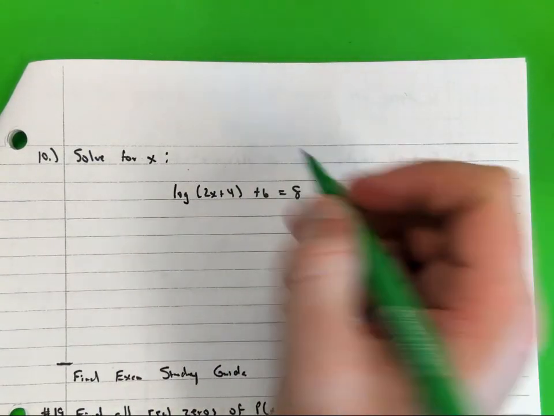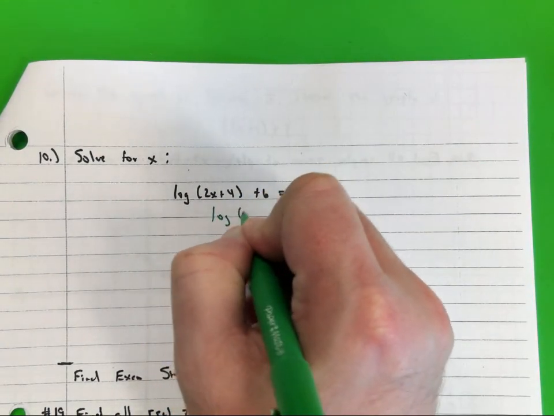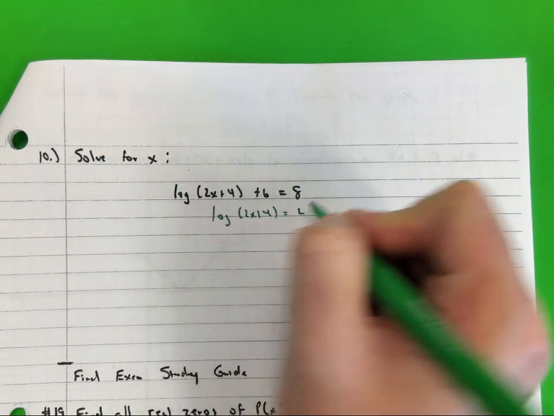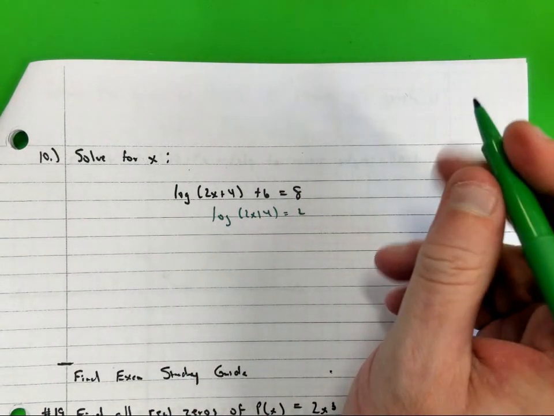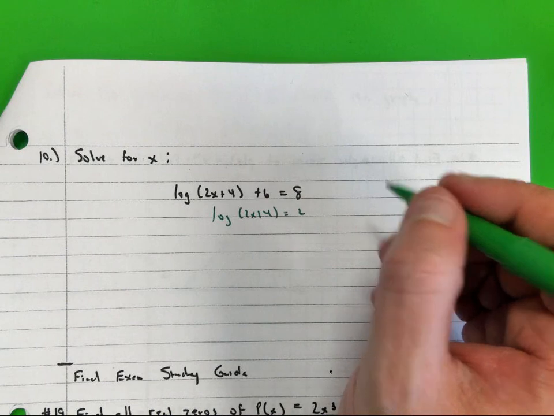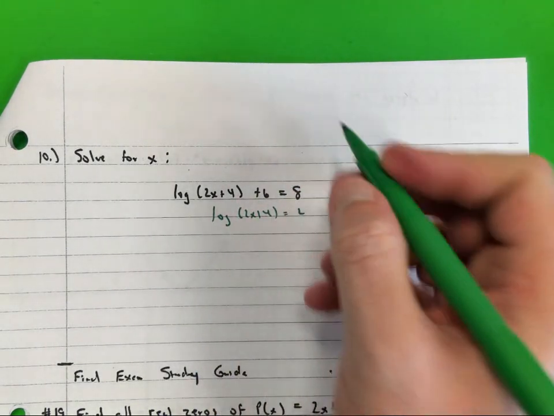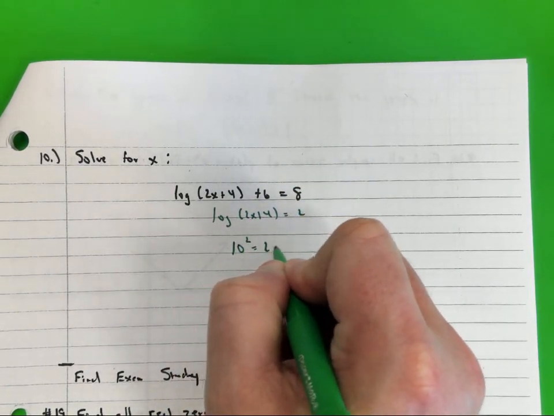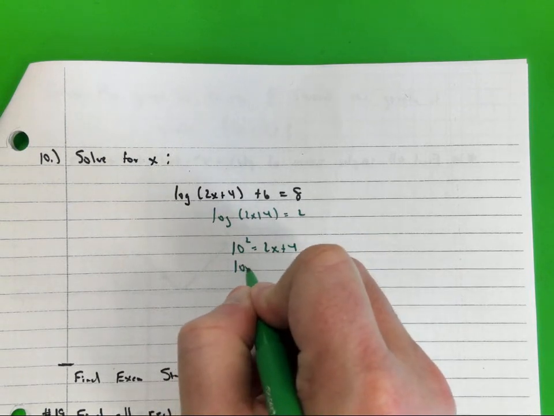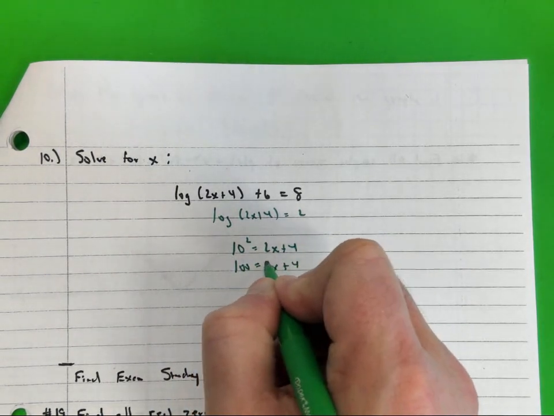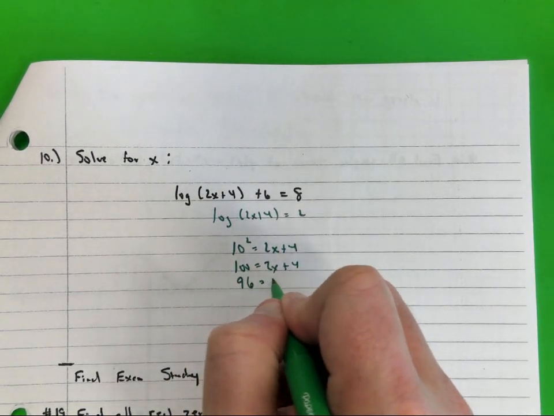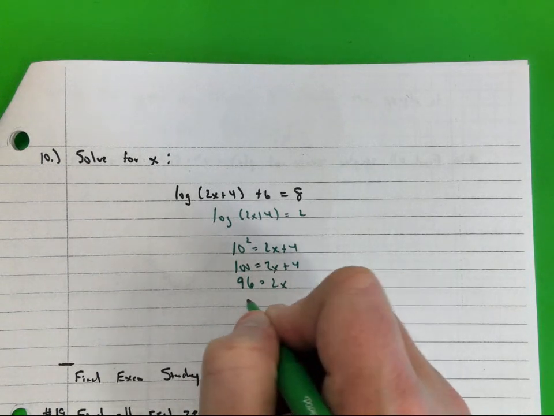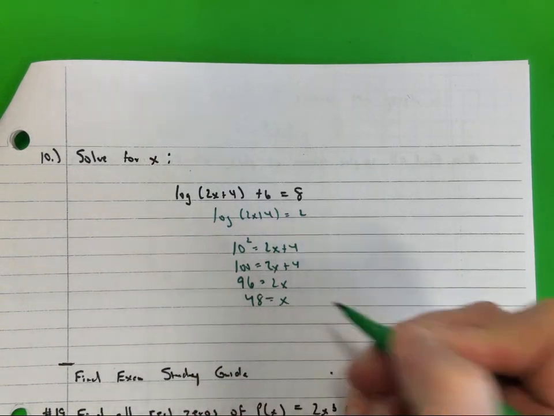Alright, we need to isolate the log. I'm going to move what over first? 6. That gives me 2. Now it's in logarithm form. I'm going to put it in what form? Exponential. What's my understood base right here? 10 squared equals 2x plus 4. That's 100 equals 2x plus 4. 96 equals 2x. That gives me 48 equals x.